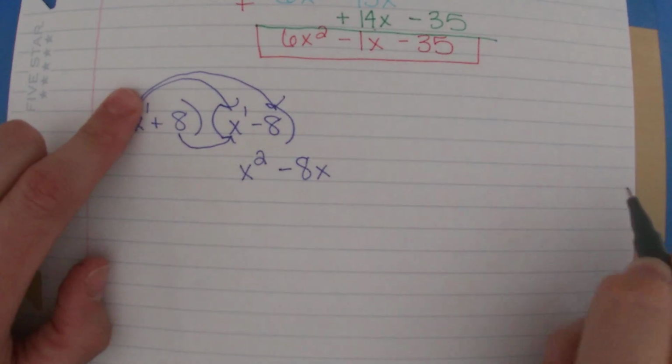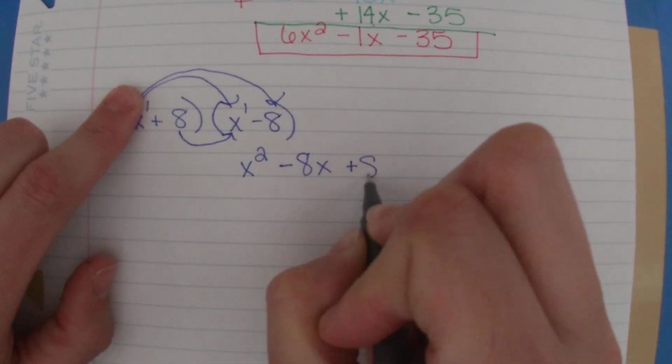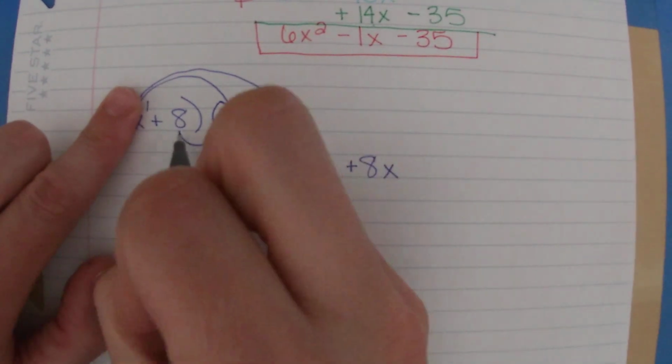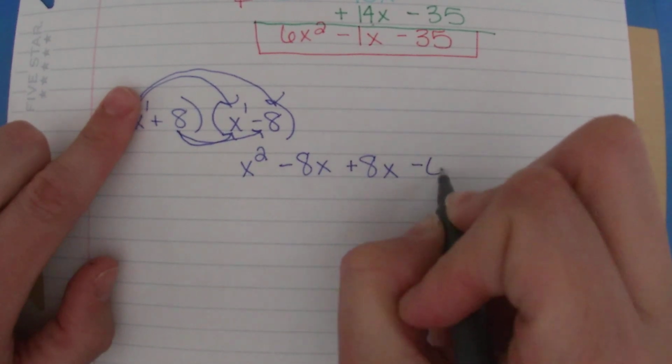Now I'm just going to write this the other way just because I know some of you have different preferences, so I'm going to write it over here. Positive 8 times x is a positive 8x. And a positive 8 times a negative 8 is a negative 64.